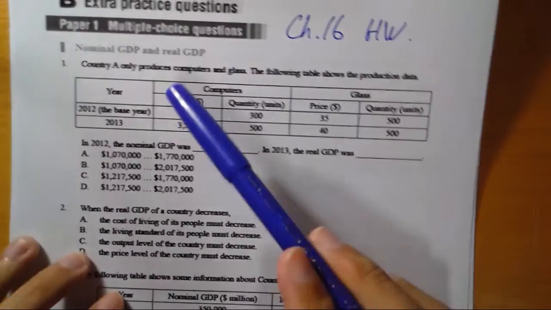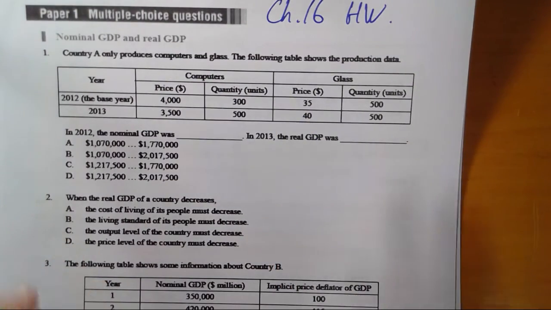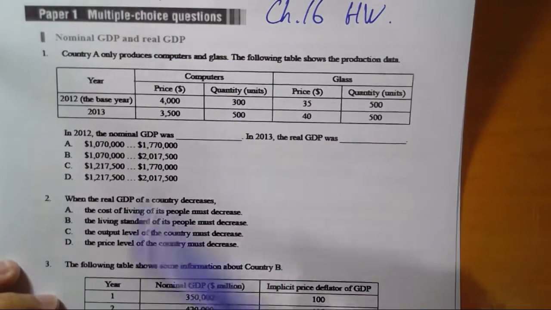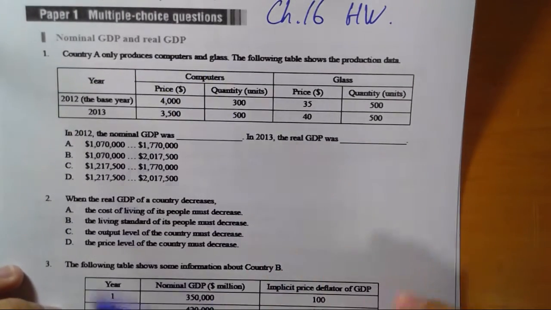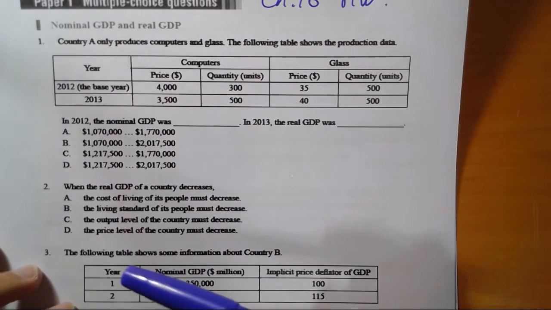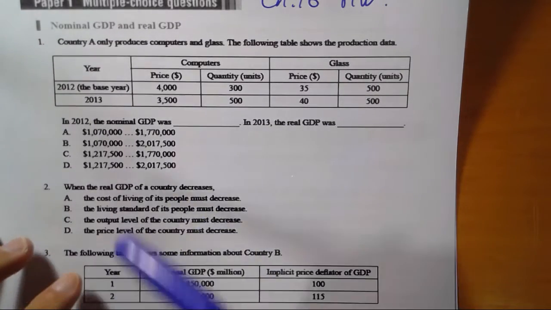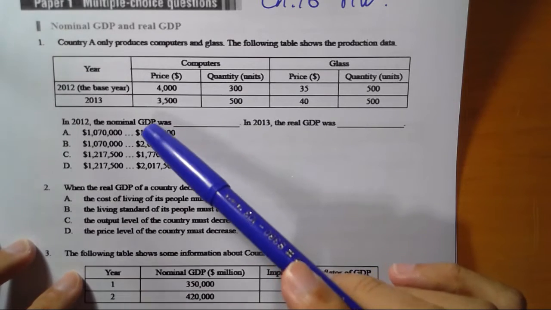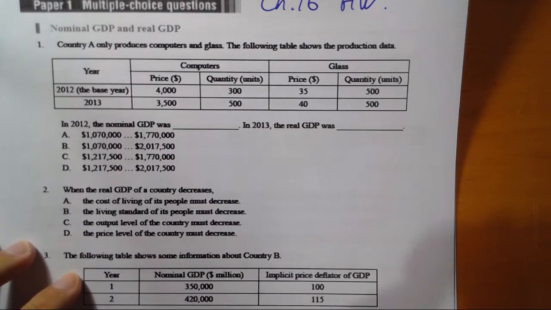Here, let's see. First one, we are not going to use it yet. Now, only computer and glass. I don't know why I said computer and grass, not glass. Okay, glass, not grass. I'm so sorry. Now here, we need to calculate the nominal GDP and the real GDP.